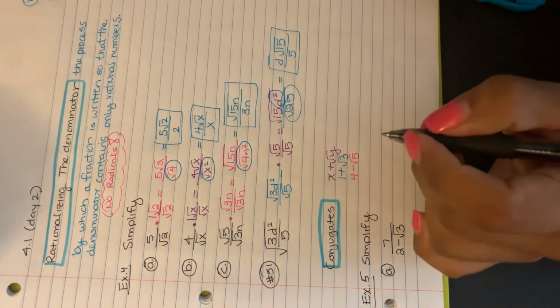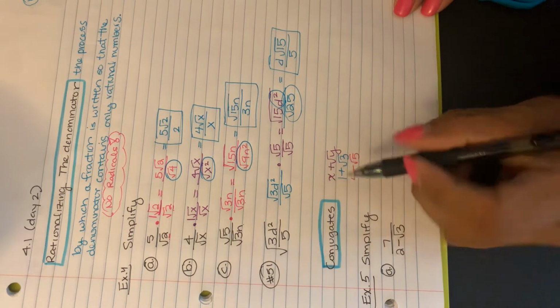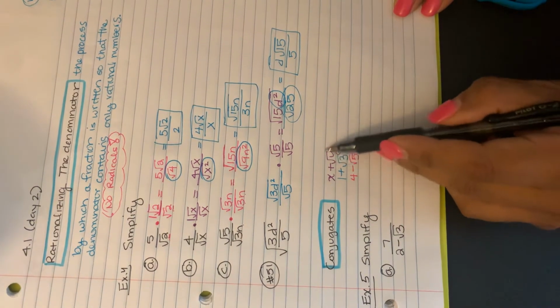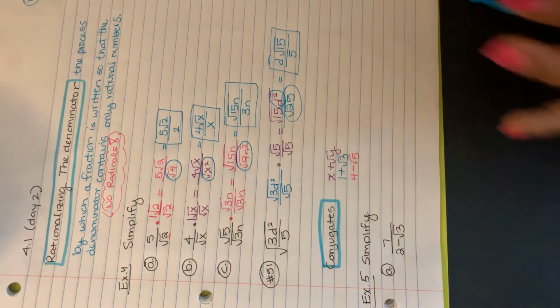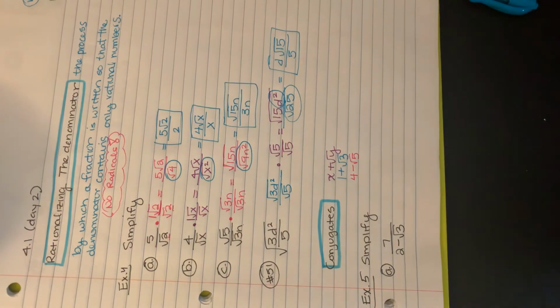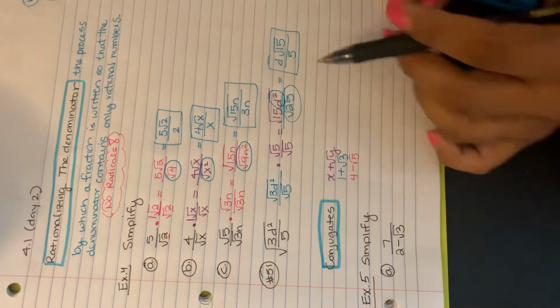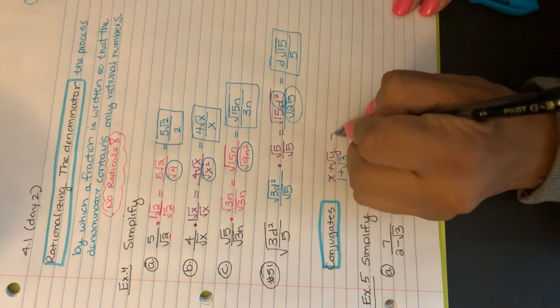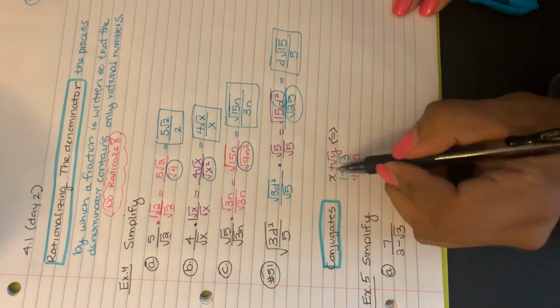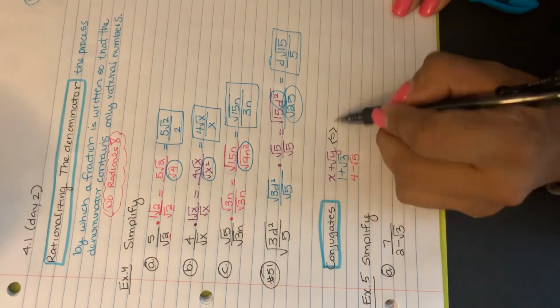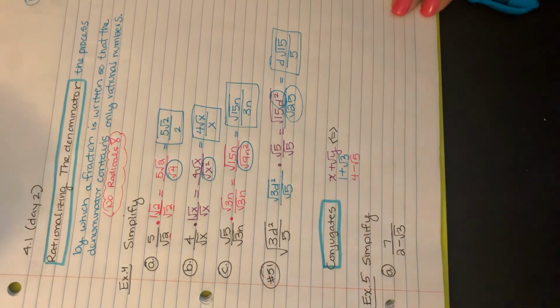And so when you do that, watch what happens. It gives you a perfect square, or you get rid of the radical symbol. Because remember, that's your whole goal, is to get rid of the radical symbol. You can't have radicals in the denominator. So what is the conjugate? Just pay attention, and then hopefully by the end of this, you'll realize, oh, that's what the conjugate is.